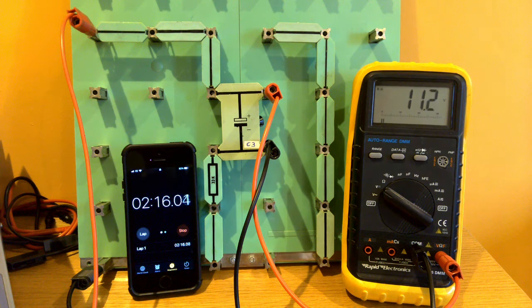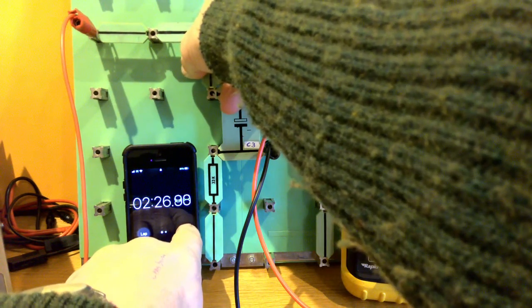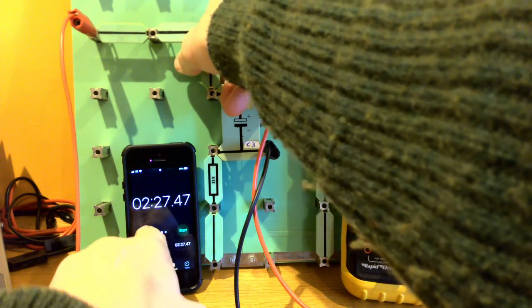And as you can see, it's taking a long time for that very last little part. So what I'm going to do is stop it there. Reset.